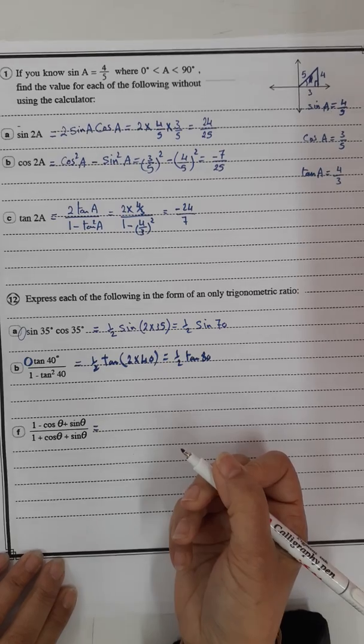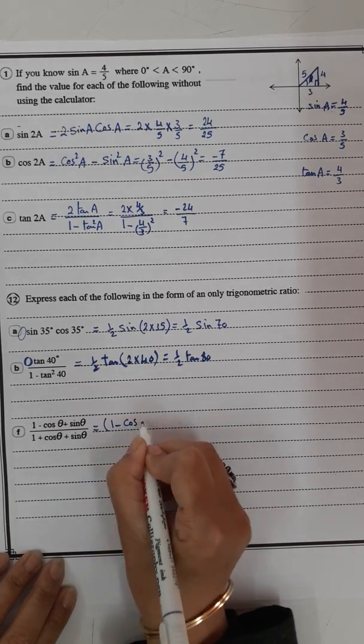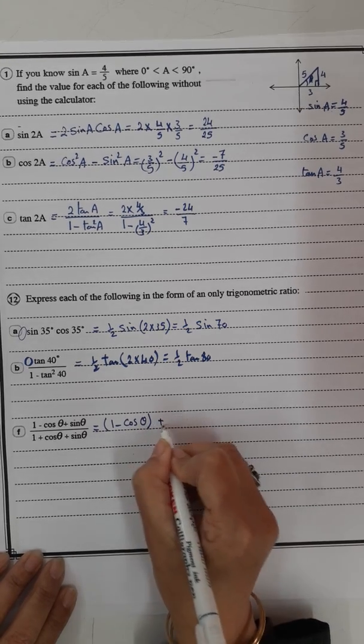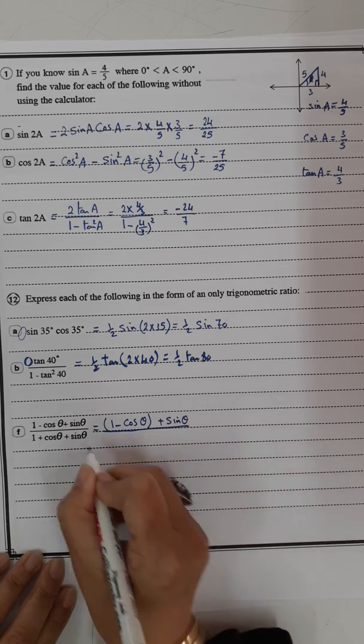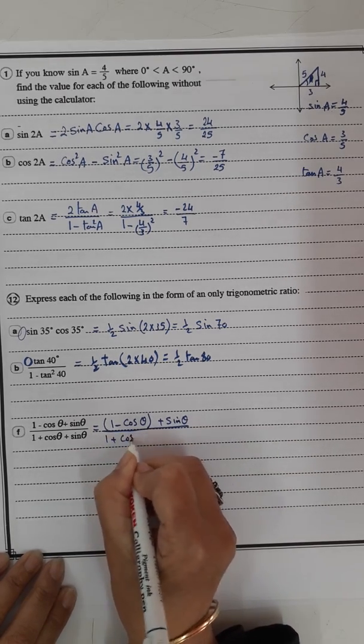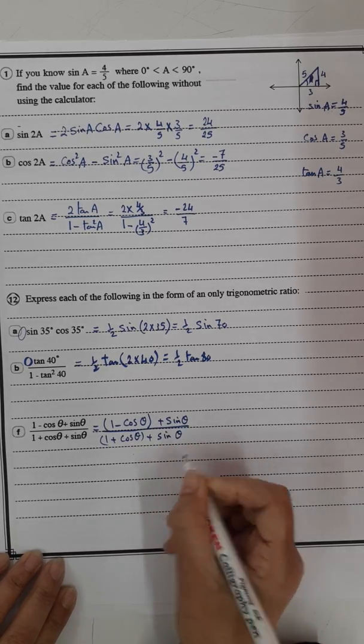It's very important. We take 1 minus cosine theta plus sine theta, grouping, we make a group, over 1 plus cosine theta plus sine theta. Why?